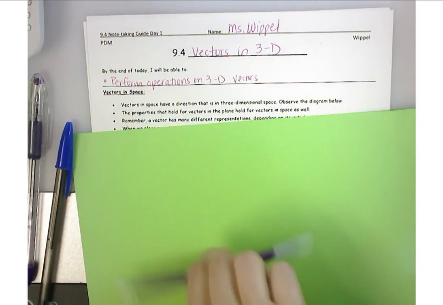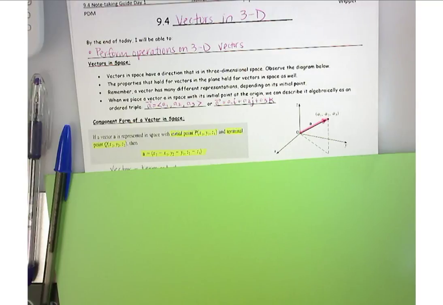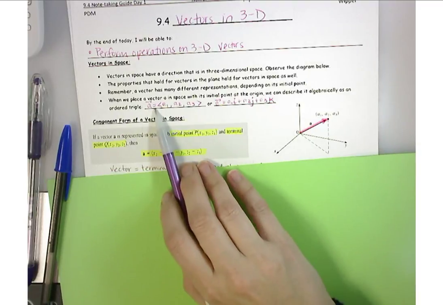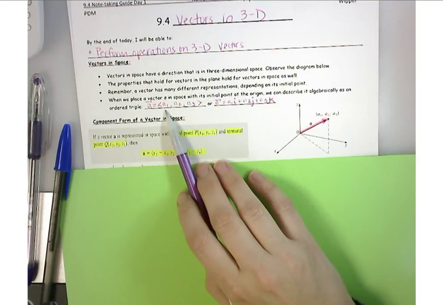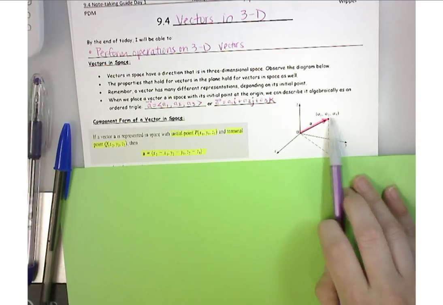So vectors in space. They're going to have a direction that is in three-dimensional space, which we can see right here. The properties that hold for vectors in the plane are going to hold for vectors in 3D space as well. Remember that a vector has many different representations, depending on where its initial point is. What we're going to do is place the initial point at the origin, and then describe it algebraically as an ordered triple. Your ordered triple for your vector is going to equal these three components: a sub 1, a sub 2, a sub 3.